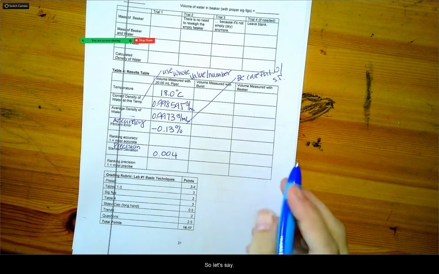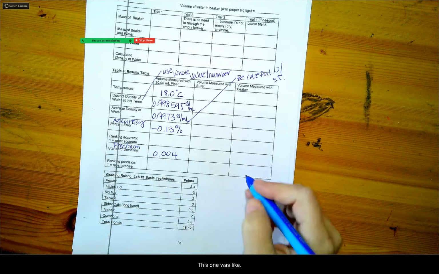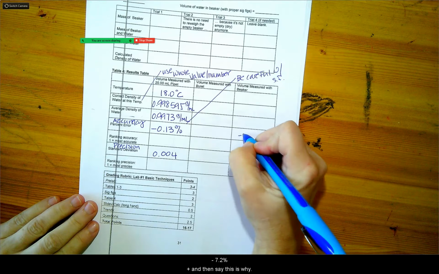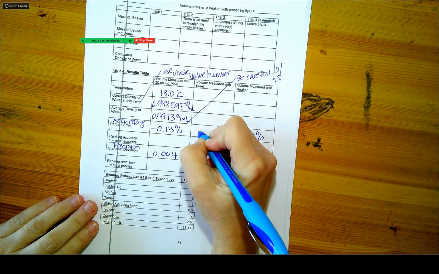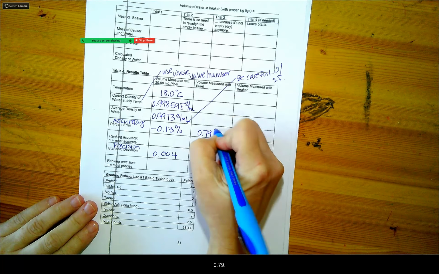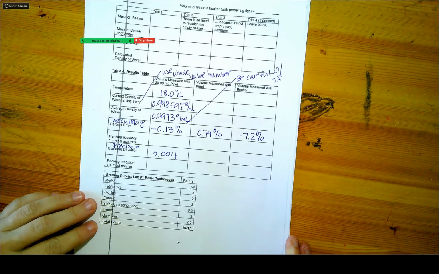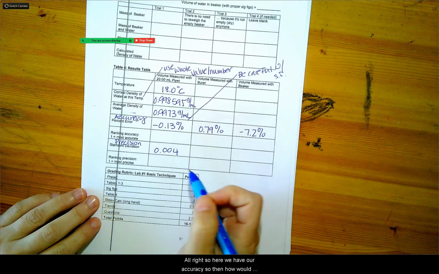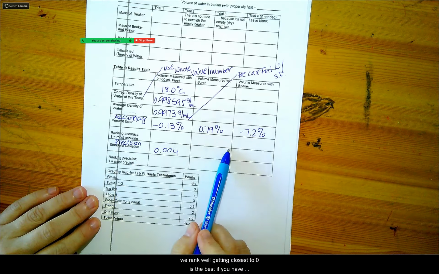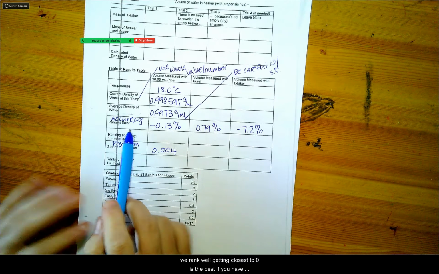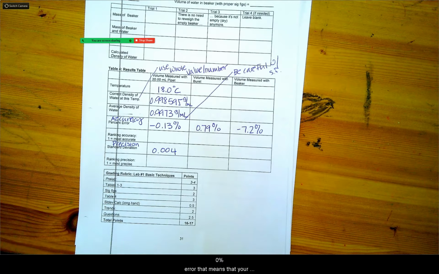So let's say this one was like minus 7.2%, and then say this is like 0.79%. Okay. All right, so here we have our accuracy. So then how would we rank? Well, getting closest to 0 is the best. If you have 0% error, that means that your value is the same as the true value.